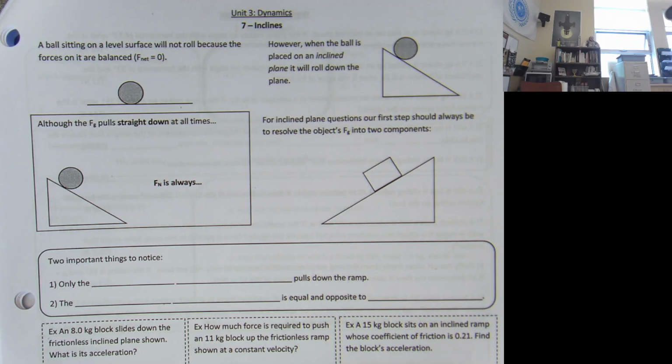Gravity pulls straight down. But that downward pull of gravity has two effects. A portion of gravity pulling down is why the ball stays on the incline. But that's not all of it, because normal force is up this way, so there needs to be a portion of gravity opposite normal force. Because it's not being launched up, it's not being sucked into the incline.